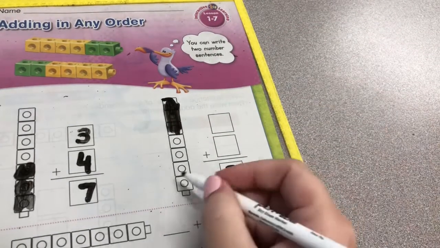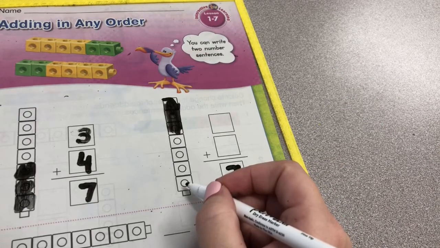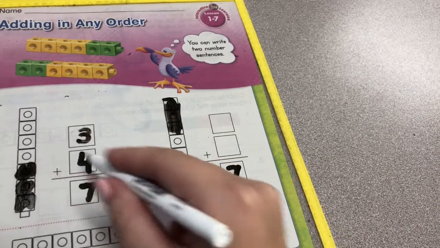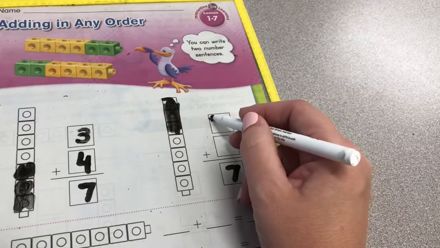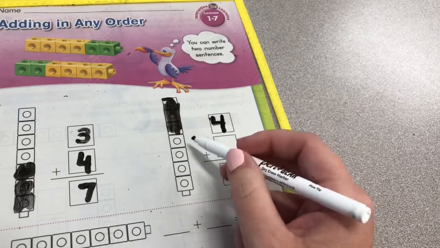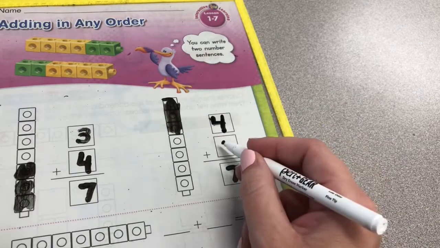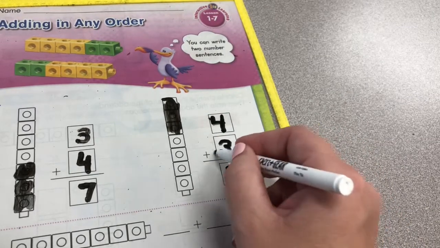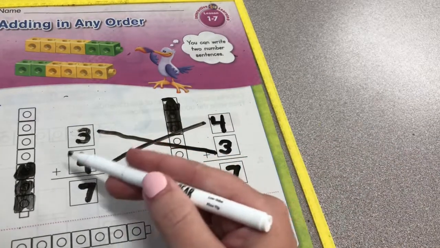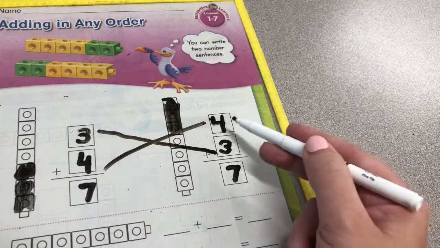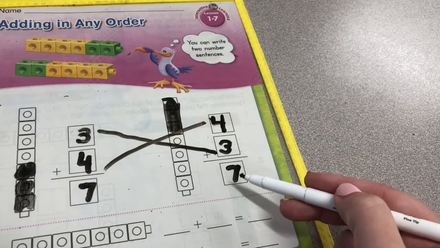Okay, so how many are at the bottom that are not shaded? 1, 2, 3, 4. Yep. So see, 4 went second. Now it's going first. 4. And then how many are shaded? Yep, there's still 3 shaded. So look, they just swap places. Like that. 3 plus 4 equals 7. 4 plus 3 equals 7.